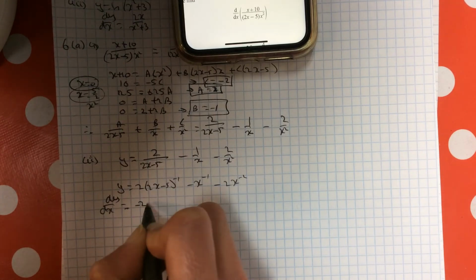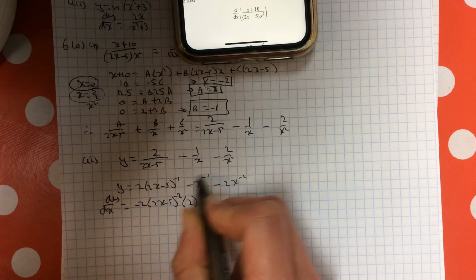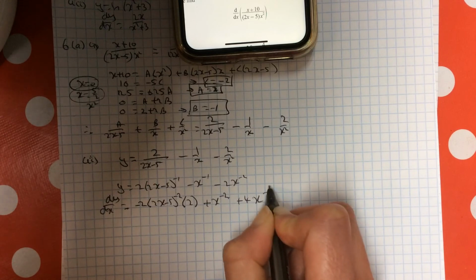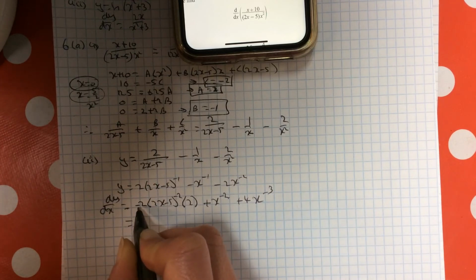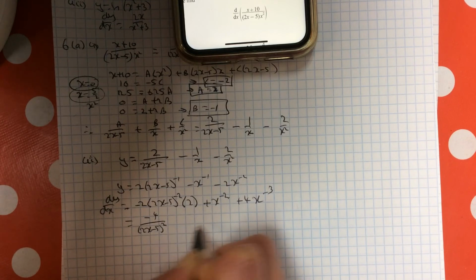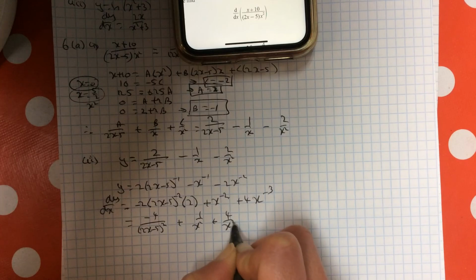Differentiate bracket: the power goes to the front, you take 1 off, multiply it by the derivative. The power goes to the front, you take 1 off. The power goes to the front, you take 1 off. And I'll just tidy this up a wee bit. So it's minus 4 over 2x minus 5 squared plus 1 over x squared plus 4 over x cubed.